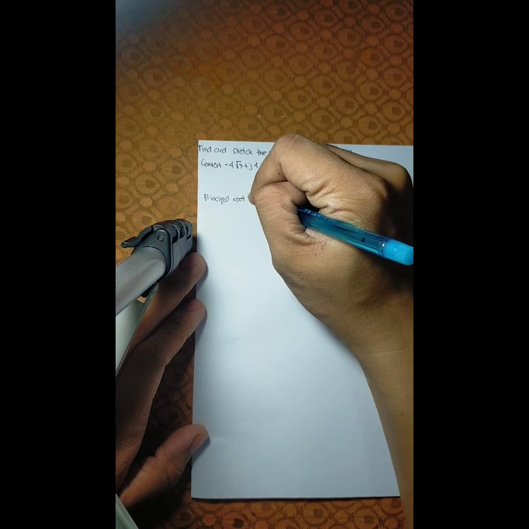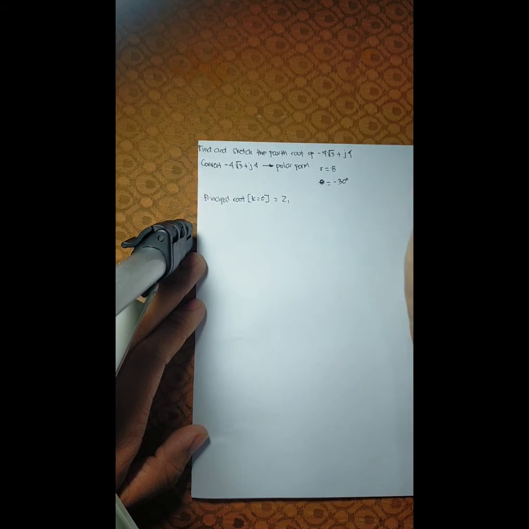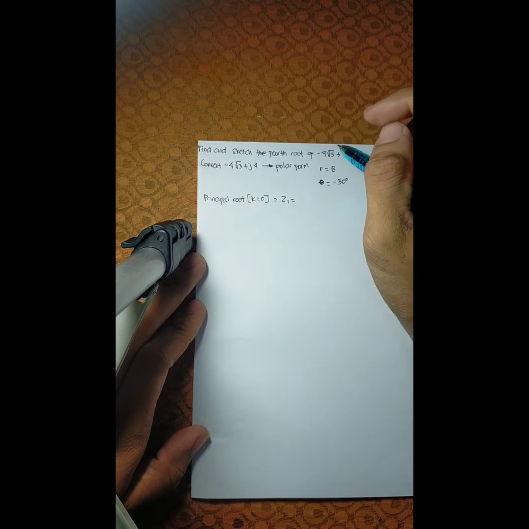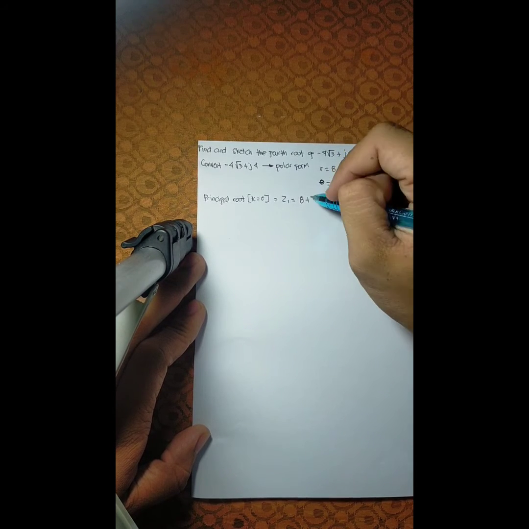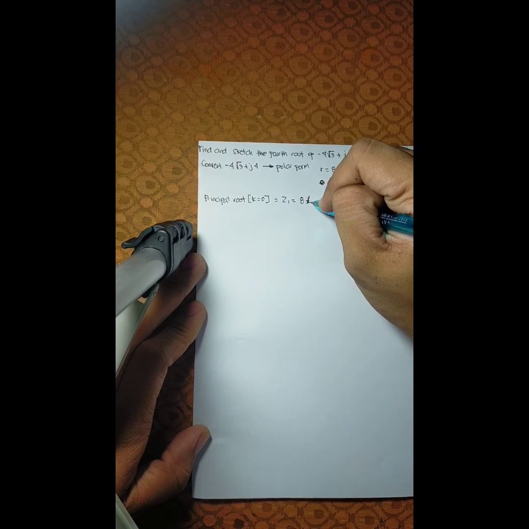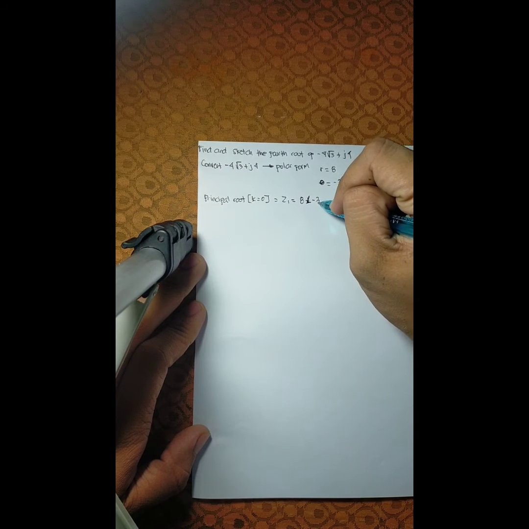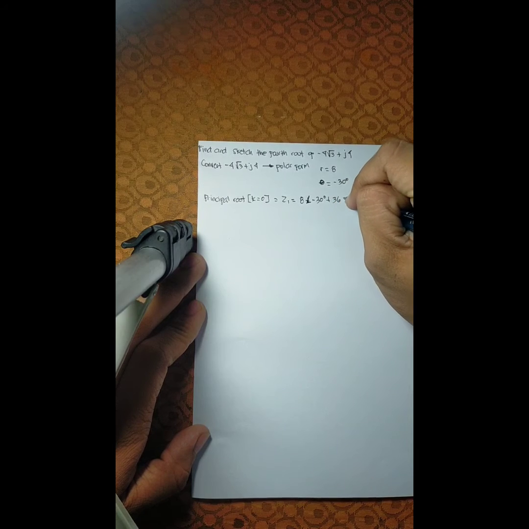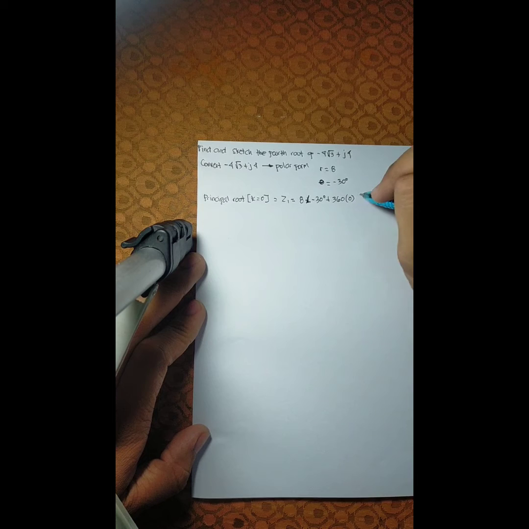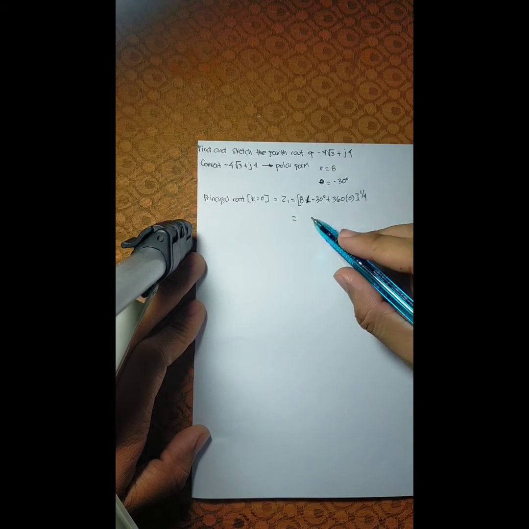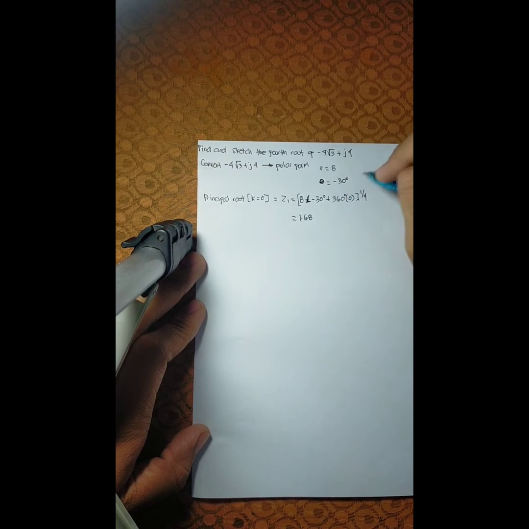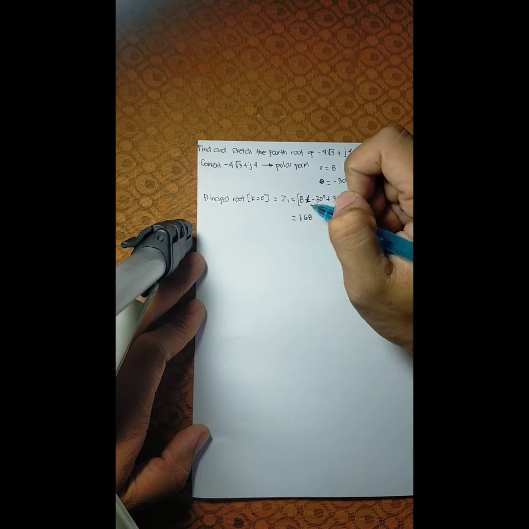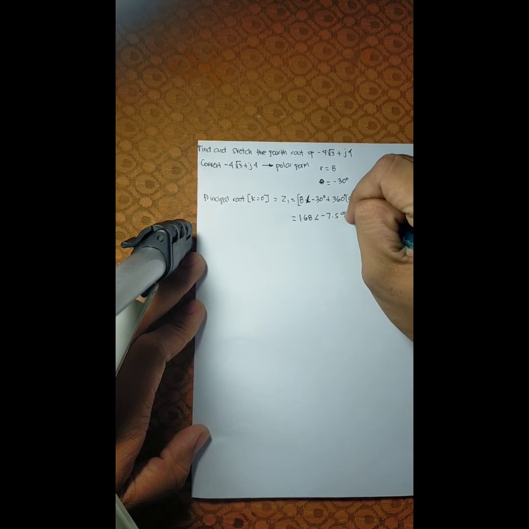Where k is equal to 0. r is equal to 8 and our angle theta is negative 30 degrees plus 360 times 0, since our k is 0. This is raised to 1/4. So the fourth root of 8 is equal to 1.68. And negative 30 degrees plus 360 degrees times 0, divided by 4, is equal to negative 7.5 degrees.